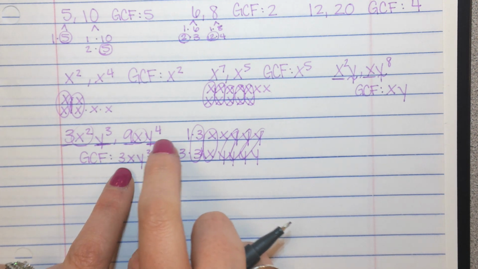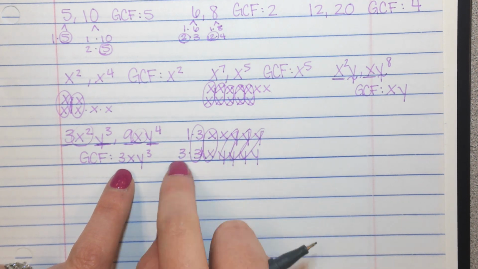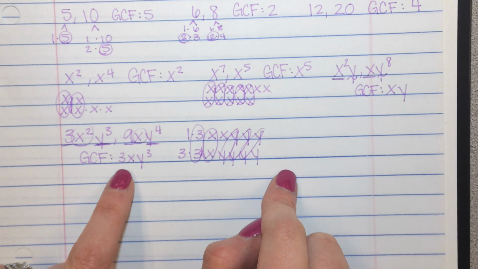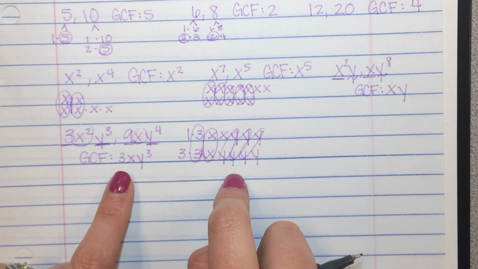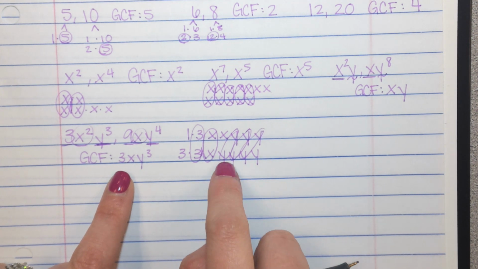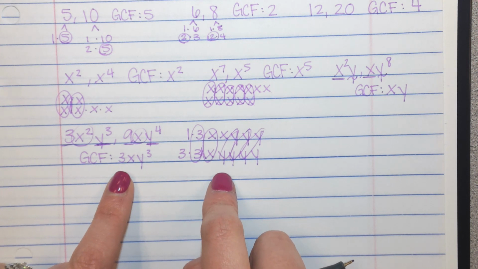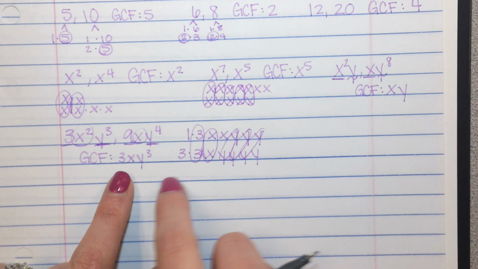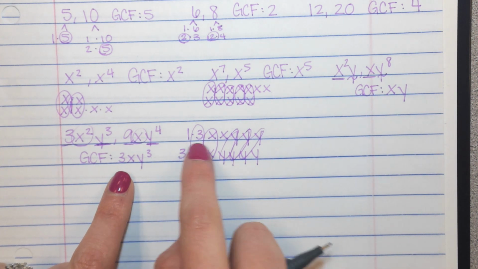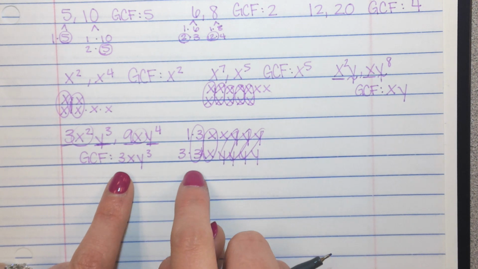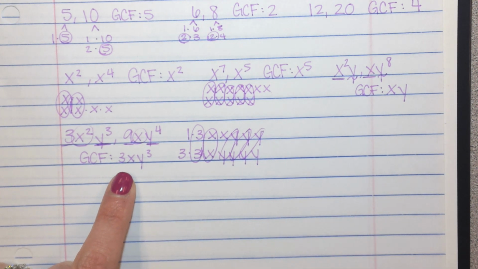Okay, so if you're ever in doubt, you can break it up, expand it all out, and then find your pairs. That's very similar to what we did when we were simplifying square roots. We had to write out factors and find pairs. Okay, that's what we're doing here. We are listing the factors and then finding pairs.